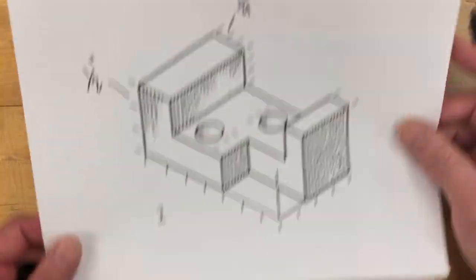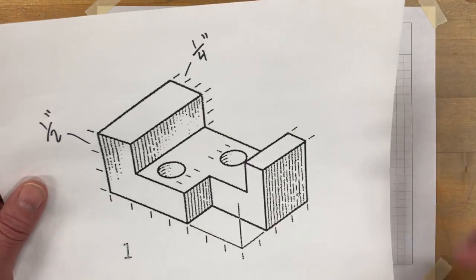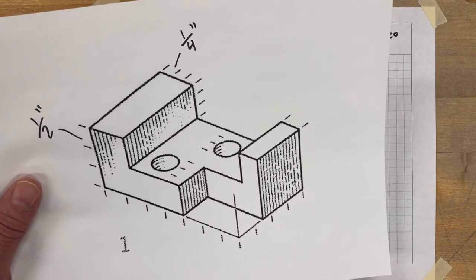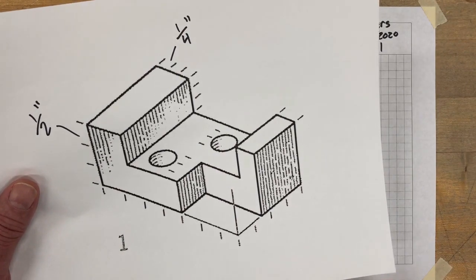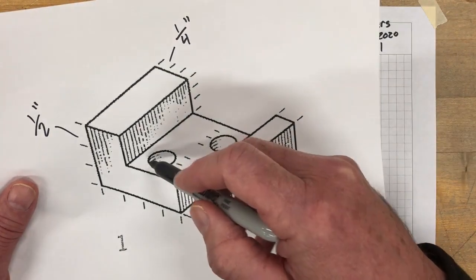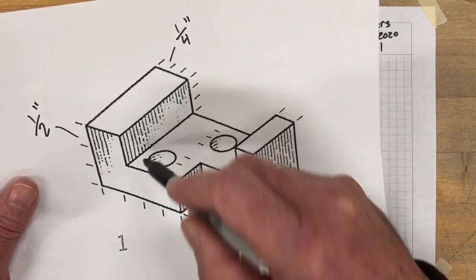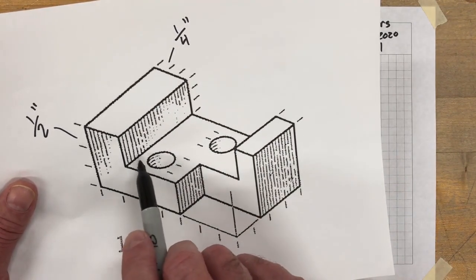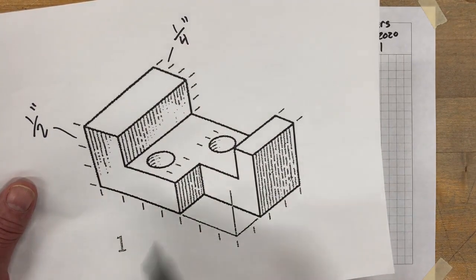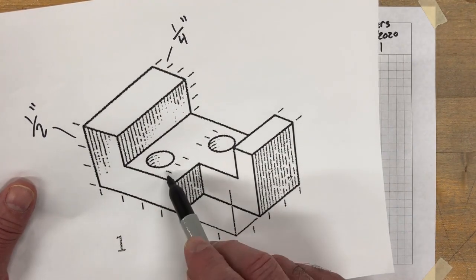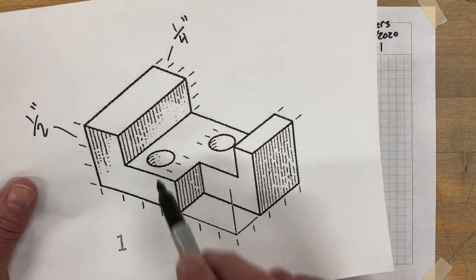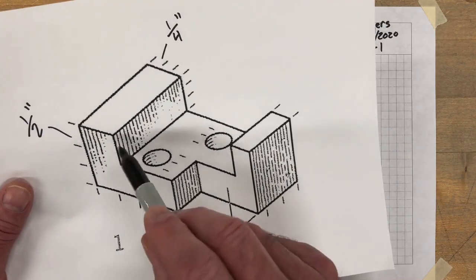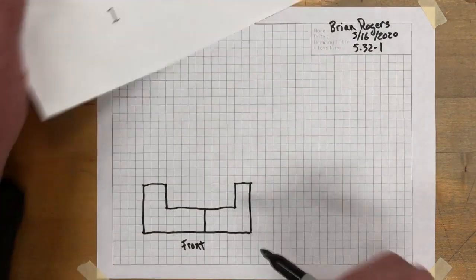Now, getting back to the object here, we've got these two holes that we need to describe, but they're not going to be visible in this view, in the front view, so they're going to be drawn as hidden lines. So what I need to do is identify where the edges of the circles are from left to right. There's no real indicator about what this distance is here, so I compare it to this distance, which I know is set at 1/4. So what I'm saying is that one edge of this circle is 1/4 inch from this vertical surface, and then it's 1/2 inch in diameter.